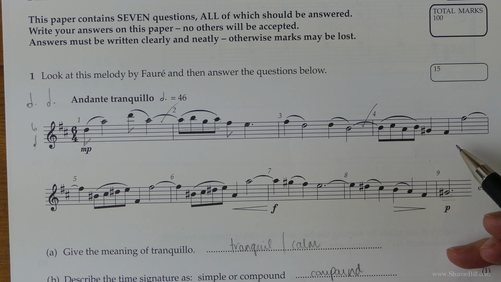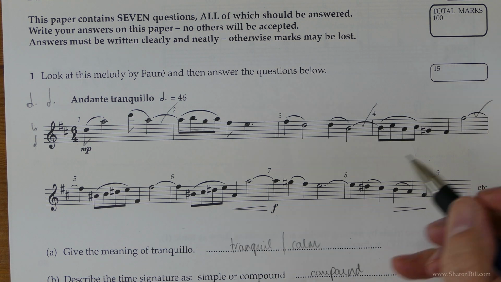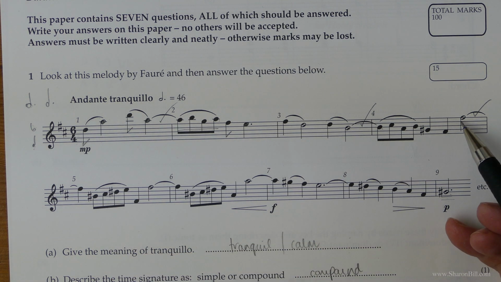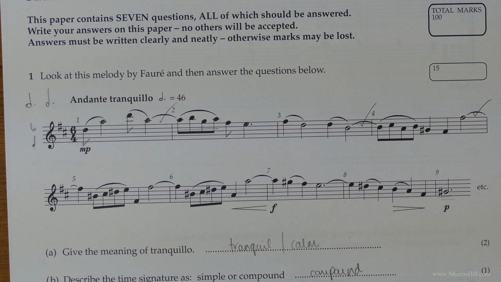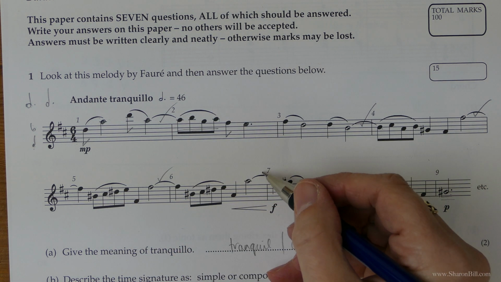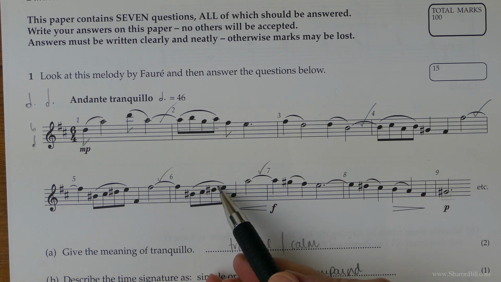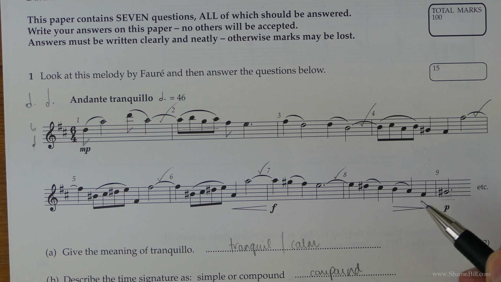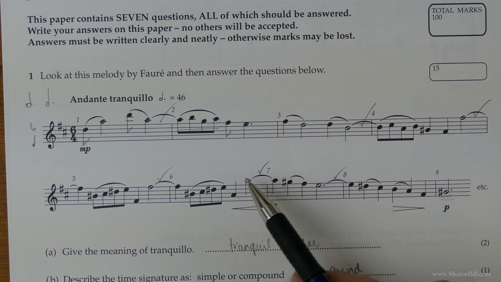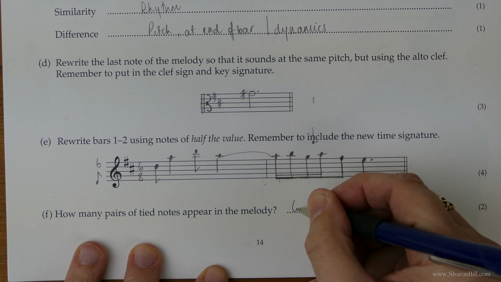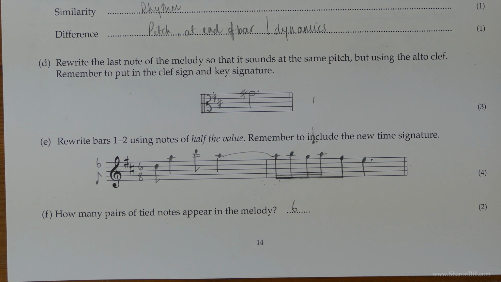That is not. Now over the bar line, that is. So that's a bit of a tricky one. Be careful you don't miss that one. That's still F sharp tied to F sharp. We get the same tie again here, and then this is also a tie. These are slurs, so we discount those. That's a slur, that's a tie, that's a slur, and that's a slur. So altogether 1, 2, 3, 4, 5, 6. So there are 6 tied notes in the melody.